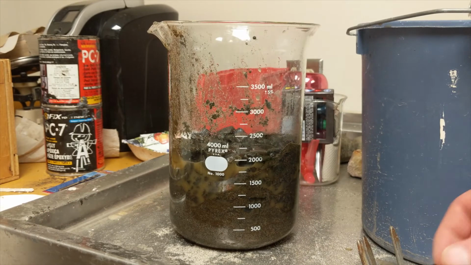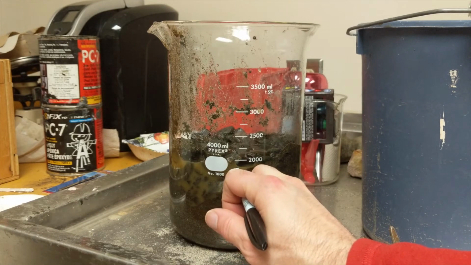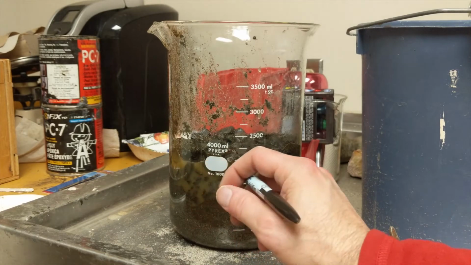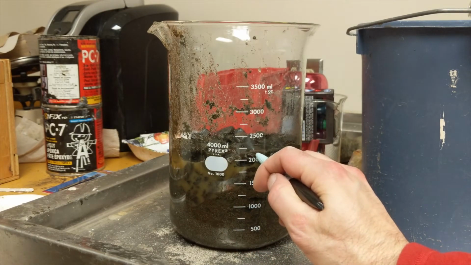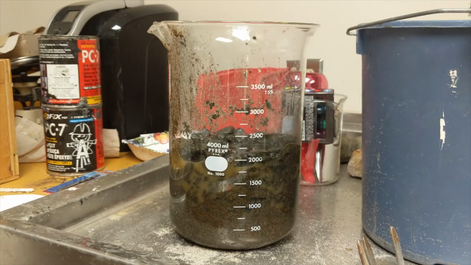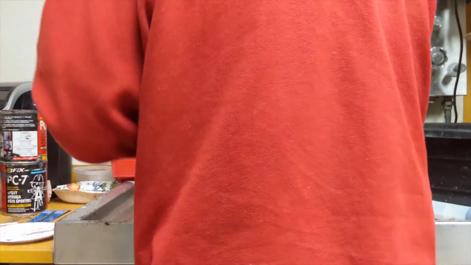So there's our compacted and slightly decanted sediment, having removed a little bit of the water. And so I'm going to again mark the initial water line and the initial material line. All right. Now I'm going to shake it again. All right, let's do some shaking.